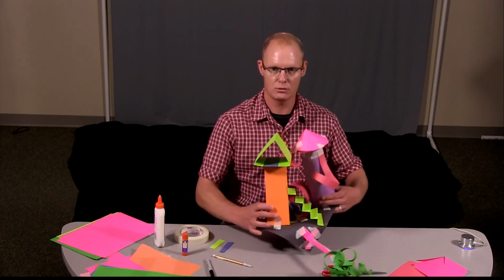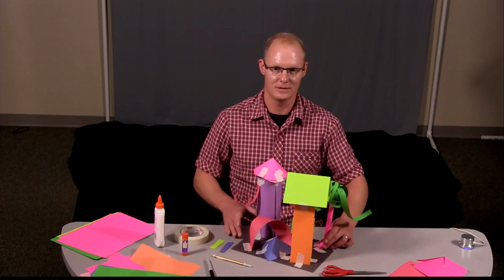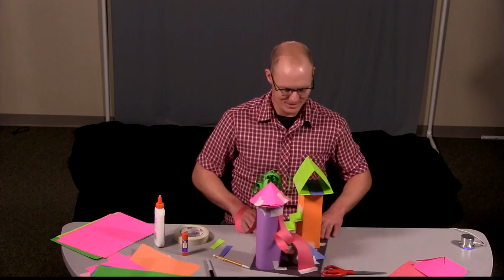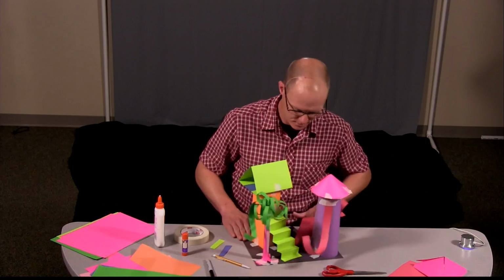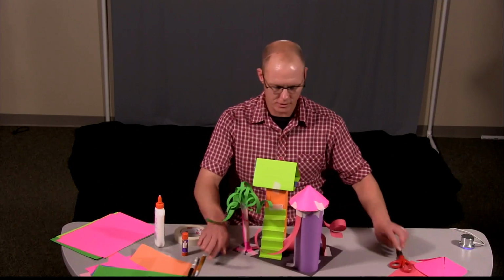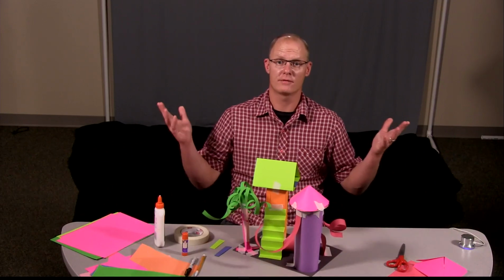So here's my kind of cool structure. Oh, it's falling over. I'm going to leave it on the table. All right, so we're going to call that good. Now it's time to clean up and be proud of our successes.